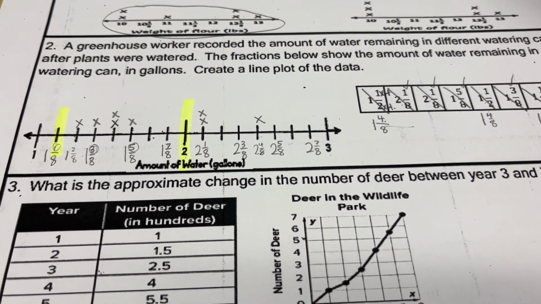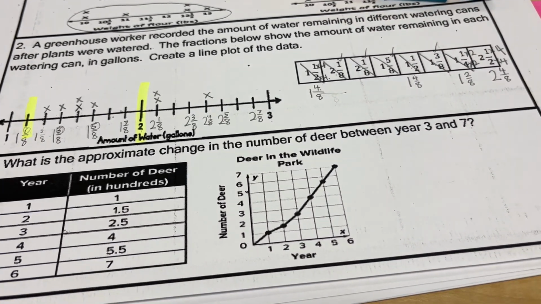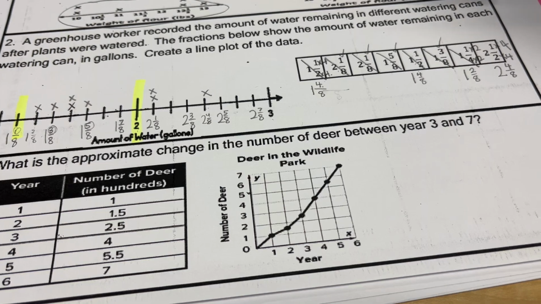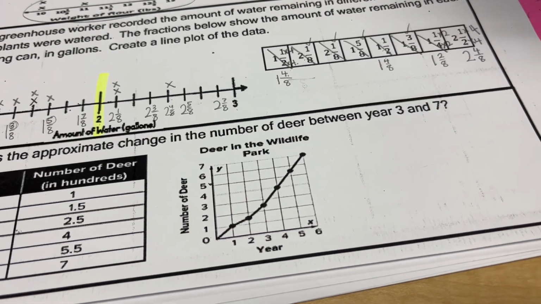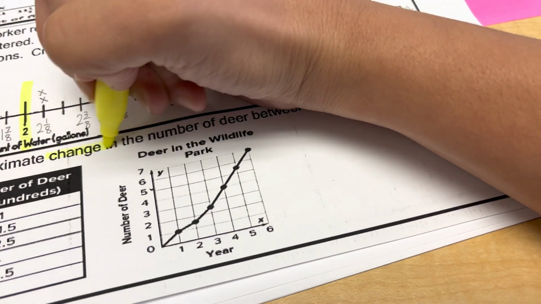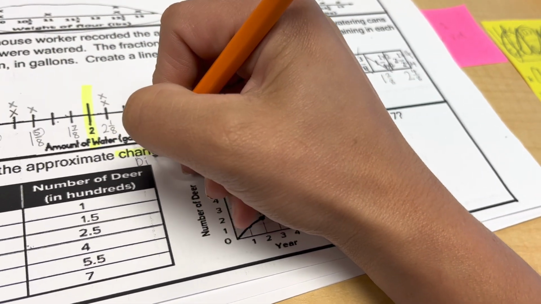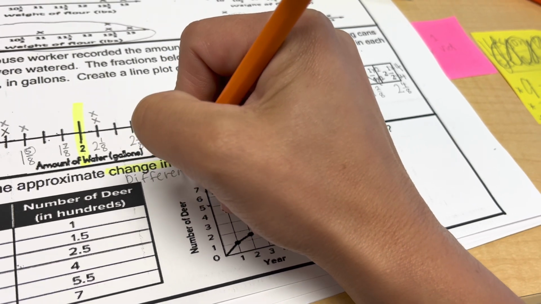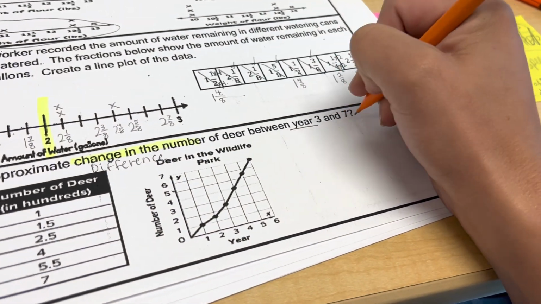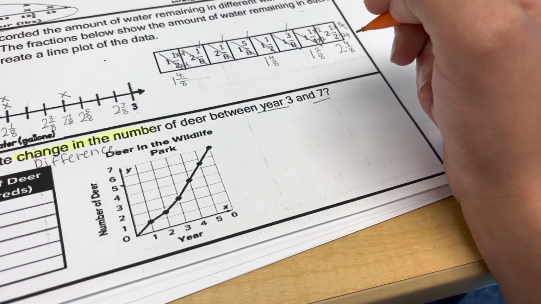Number 2 is done. 3 says, what is the approximate, which means exact, change in the number of deer between year 3 and year 7? But they want the change in the number, and the change in anything is simply the difference. They are asking about year 3 and year 7.